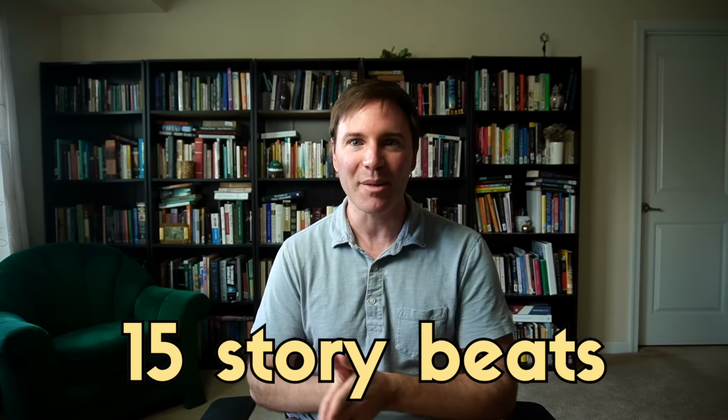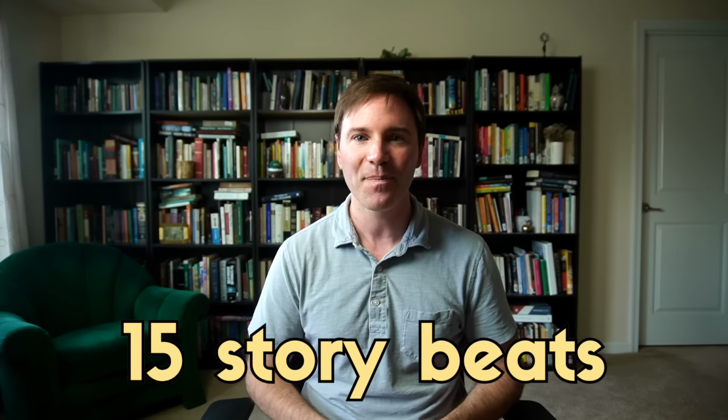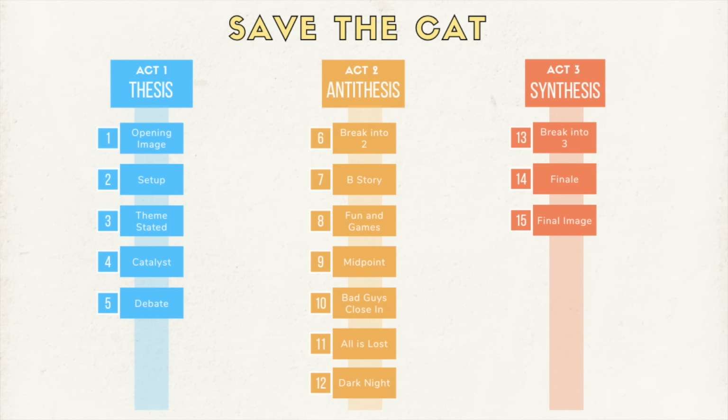All right, next we have the story beats, the real meat and potatoes of Save the Cat. Here's how the story beats work. First, Save the Cat slices your book's outline into 3 acts. Maybe you've heard of the 3-act structure before. And from there, it further divides your book into 15 separate chunks, which they call story beats.